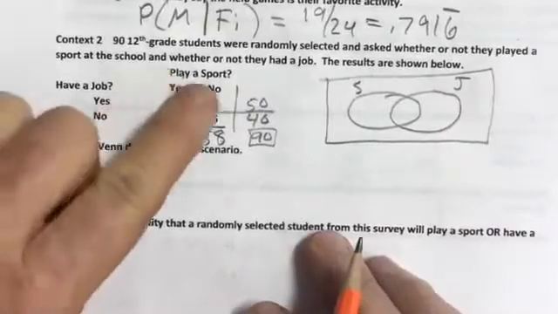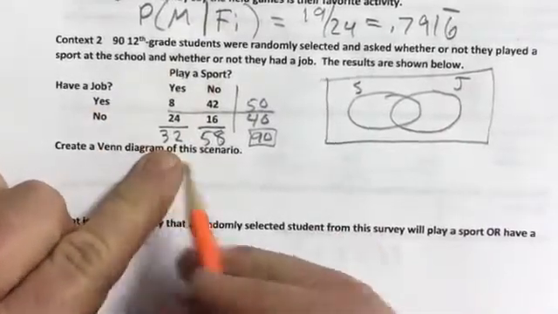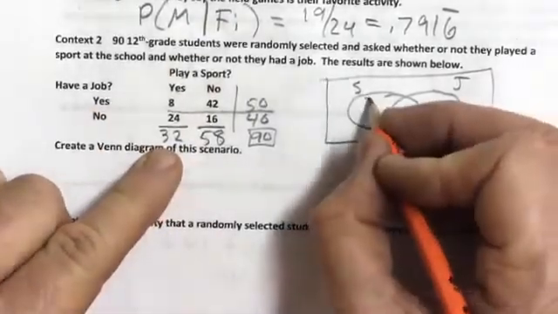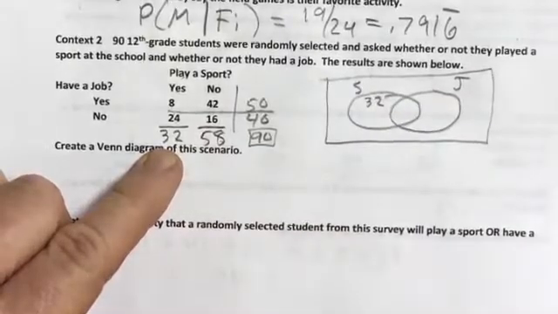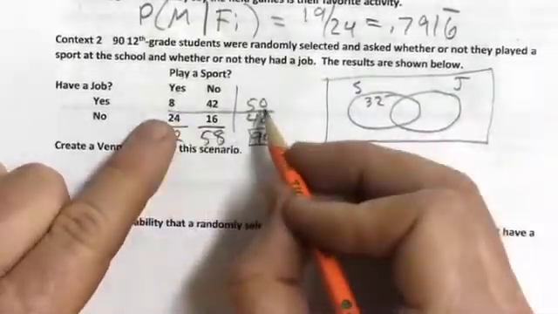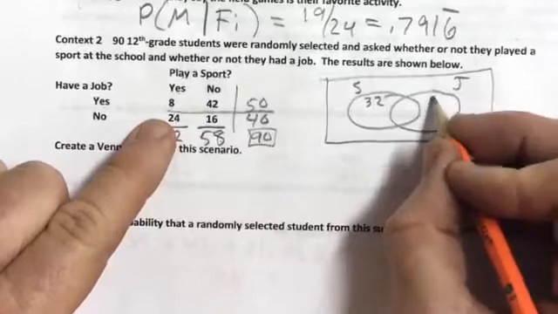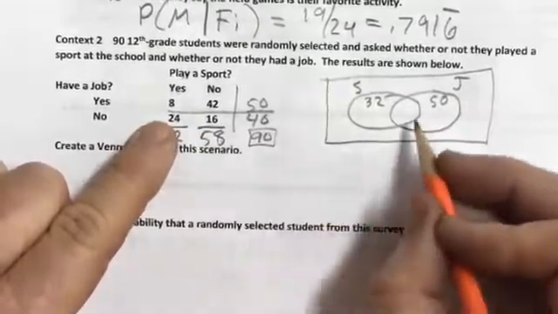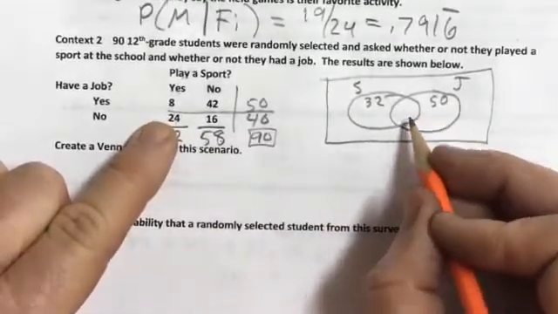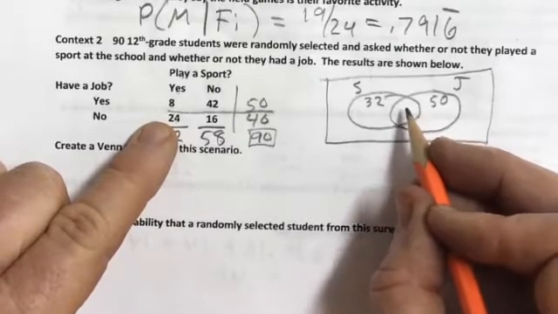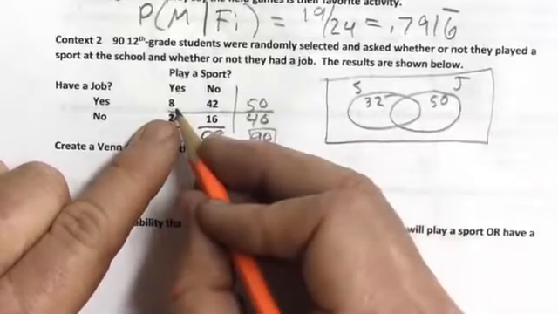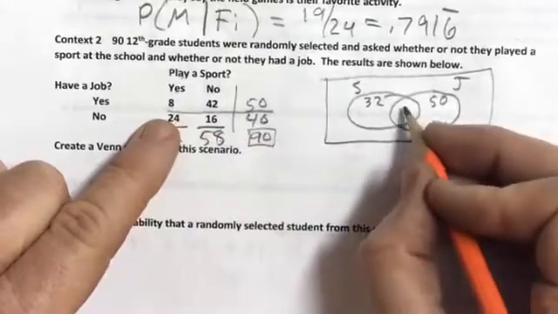First of all, we have a total of 32 that play a sport, so I'm going to write 32 at the top of the sport circle. Then having a job, we got a total of 50 that have a job, so I'll write 50 at the top of the job circle. And this overlap region is the ones that both play a sport and have a job. So that would be 8. There's 8 of those.